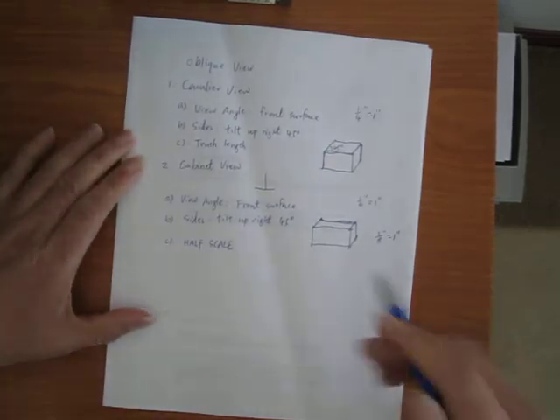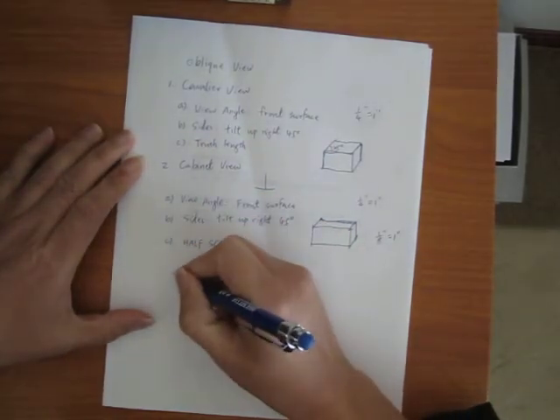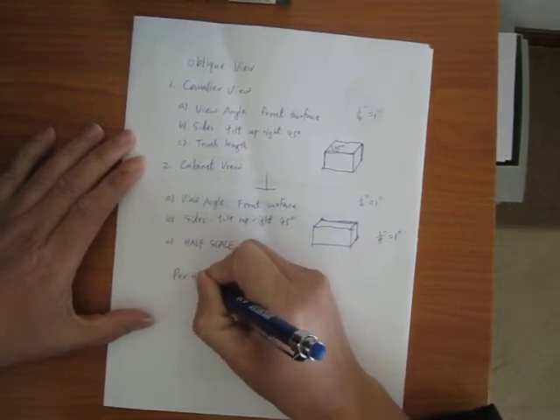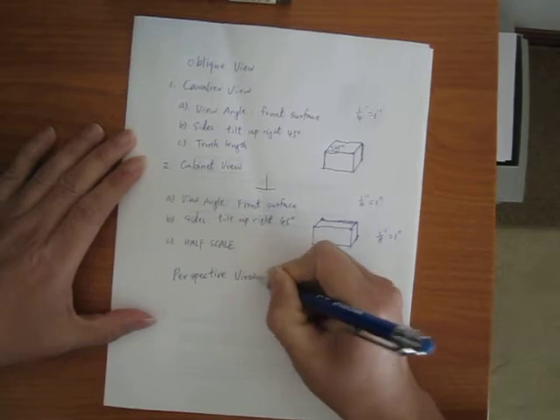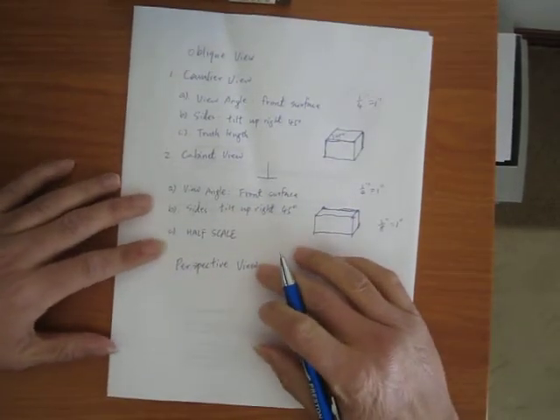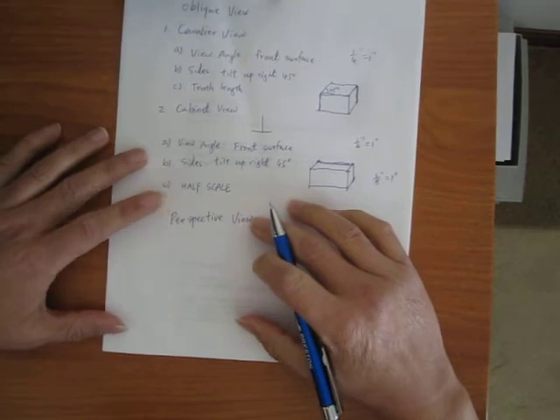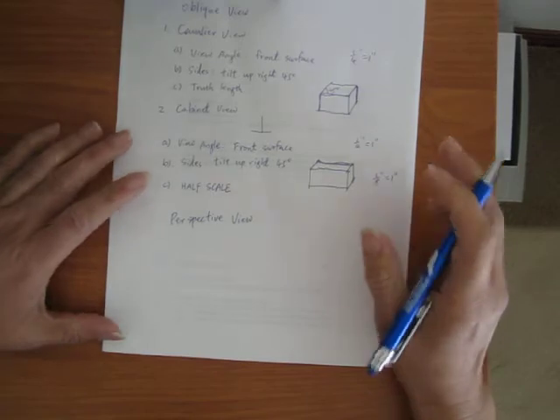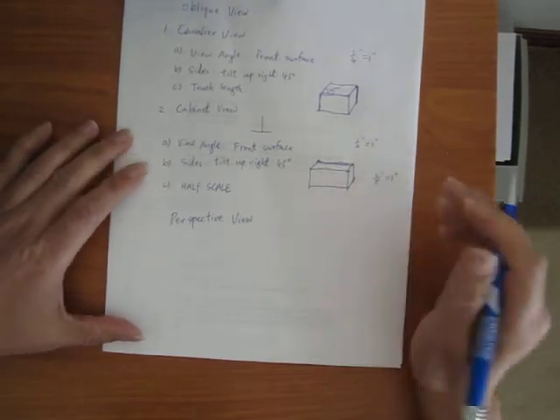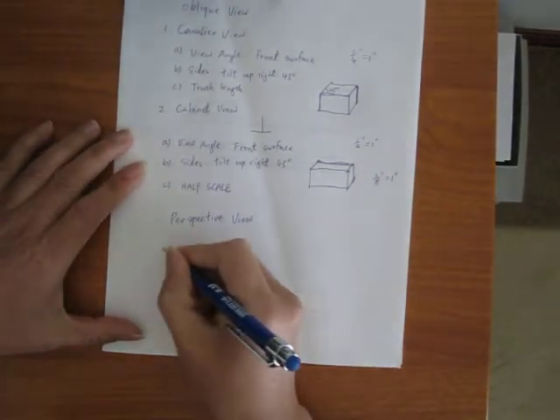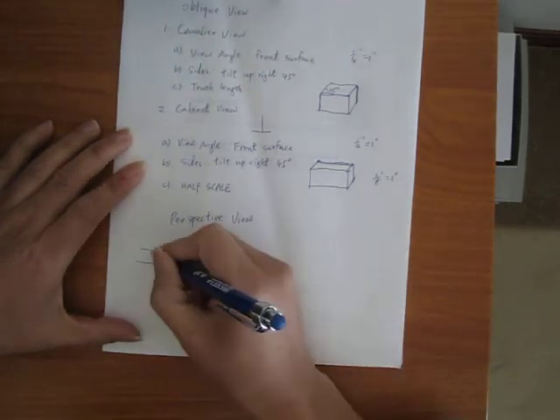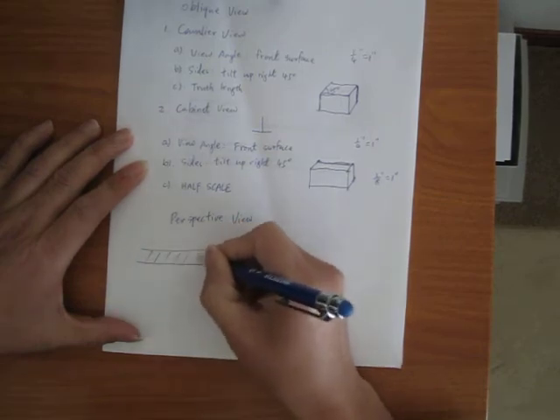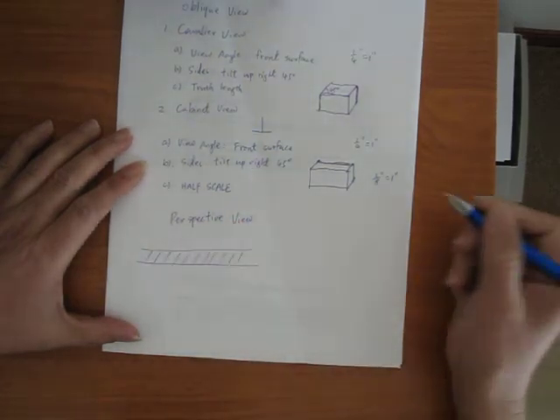And then the third method is what we call the perspective view. Now, this method is really not a technical method, it's more like an artistic method here. And a perspective view is based on this principle. For example, if you're standing on a railroad, you have two rails here, right? You have two rails here.